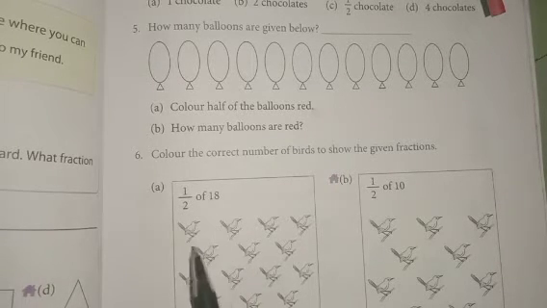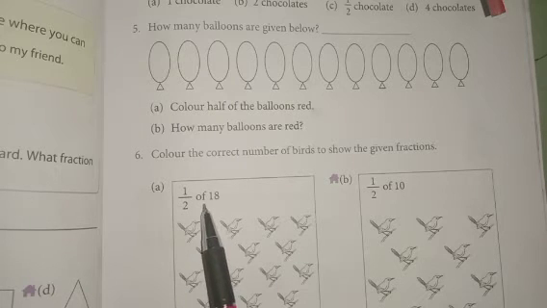Okay, so here you can count and divide into half portions. That is half of the birds you want to shade. Then you can find out the total number. What is half of 18 also?